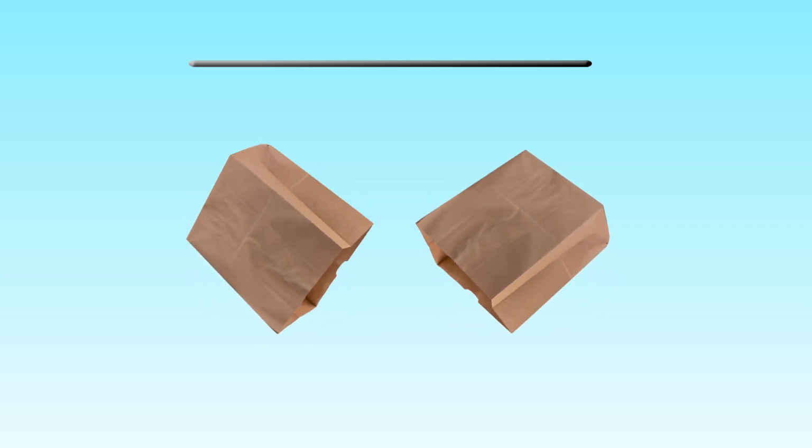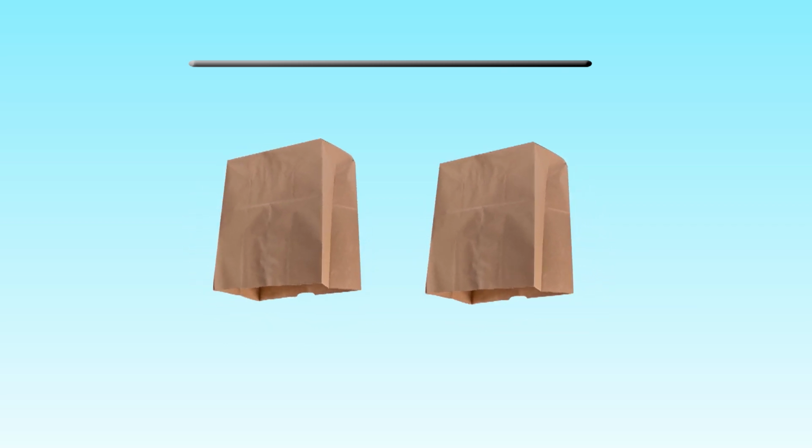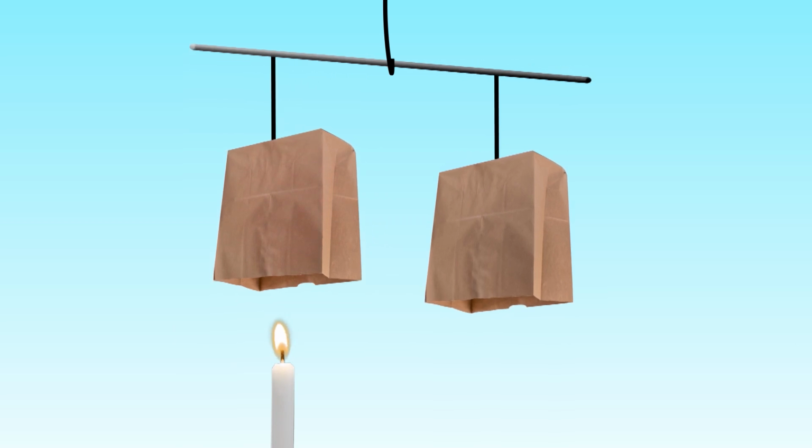Take 2 paper bags or empty paper cups of the same size. Hang the 2 bags in the inverted position on the 2 ends of a metal or wooden stick. Tie a piece of thread in the middle of the stick. Hold the stick by the thread as in a balance. Put a burning candle below one of the bags.